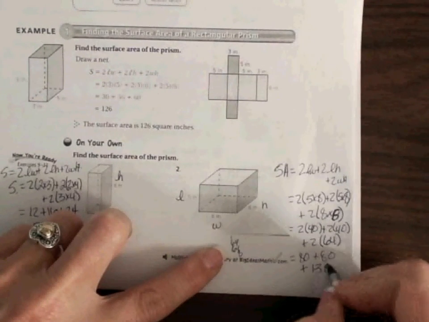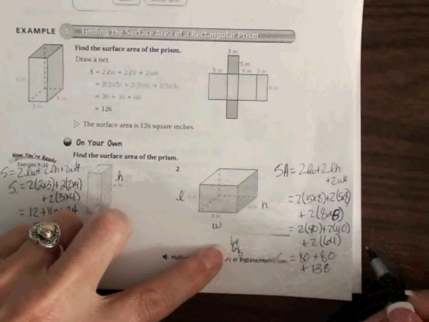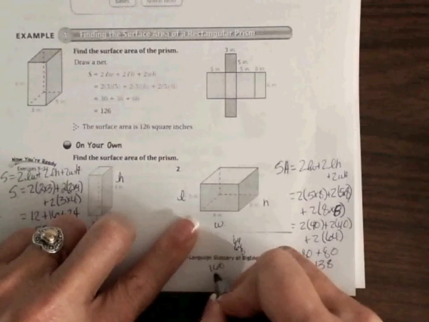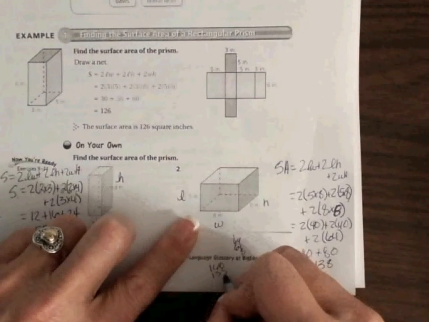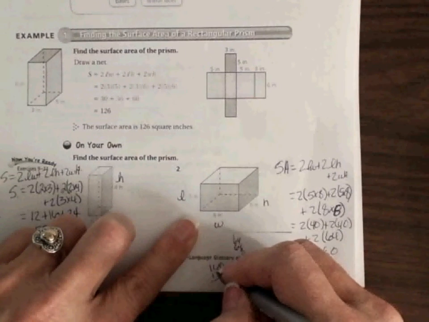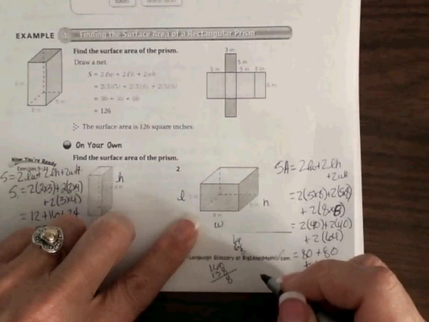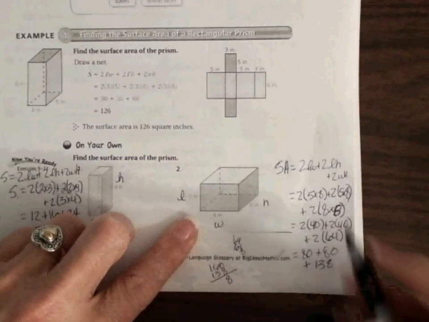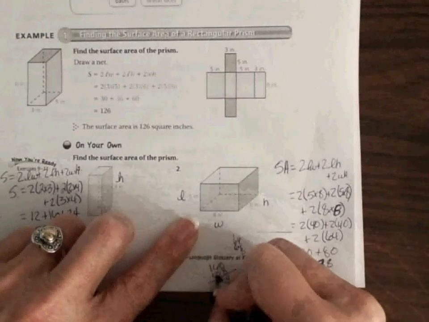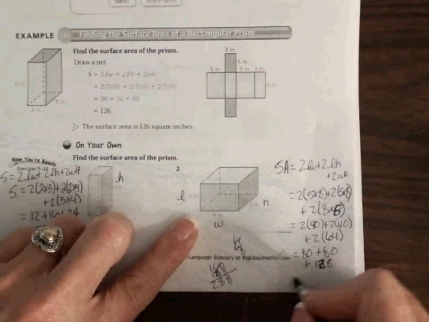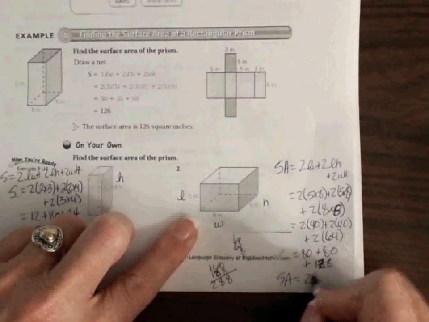Okay. 80 plus 80, 160 plus 38, 138. Wait, I'm sorry, this is 128. So our surface area is 288.